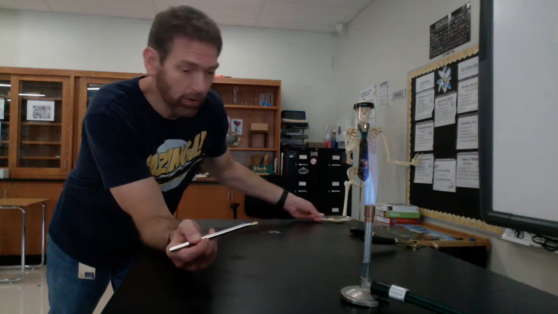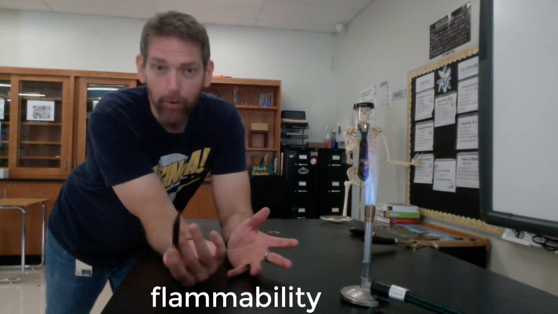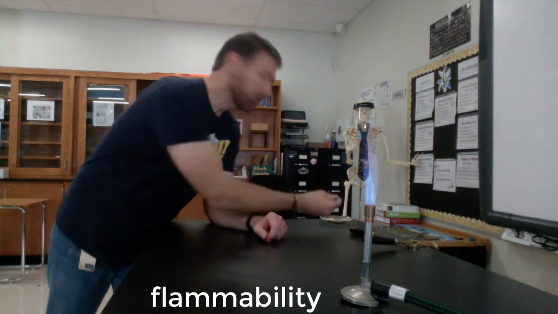I'm going to put this off at a safe distance, and I'm just going to sprinkle a little bit of this. And you can kind of see, obviously it's flammable. There's another property of matter: it's flammability, right? So let's grab a little bit more. Why? Because fire is our friend.